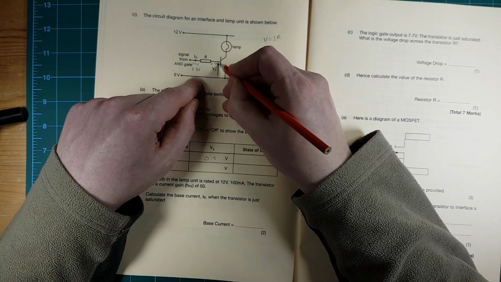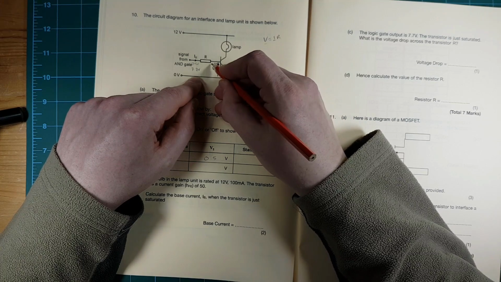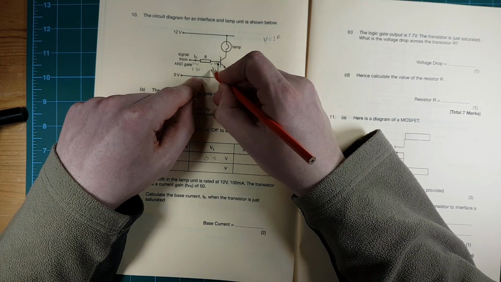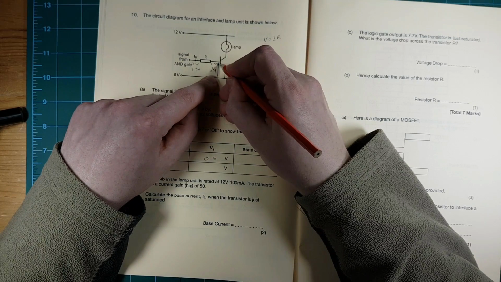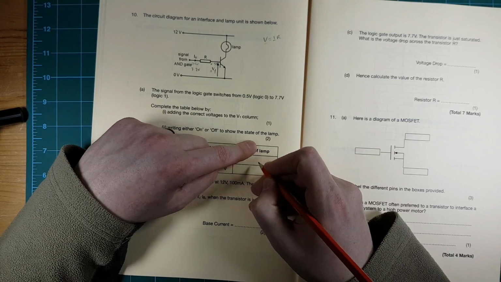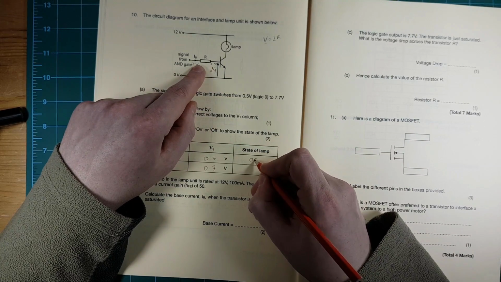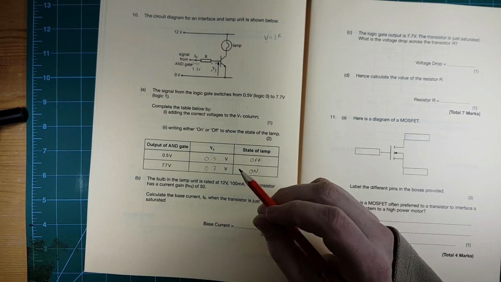And so because this is just like a diode here, in fact that's what that arrow means, it's a diode, so this will be at 0.7 volts and it will start to conduct and it will stop going any higher than 0.7 volts. So it'll be 0.7 volts there. The lamp in this case will definitely be off, the lamp in this case is probably going to be on.